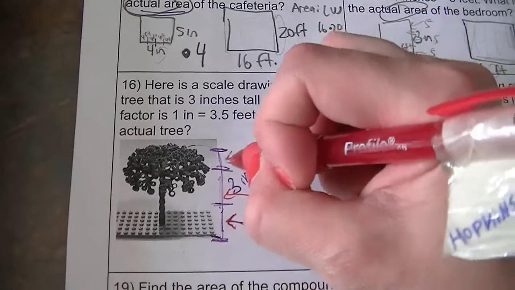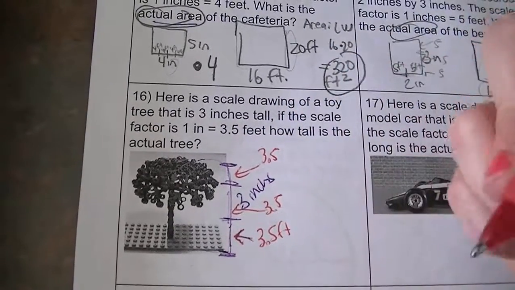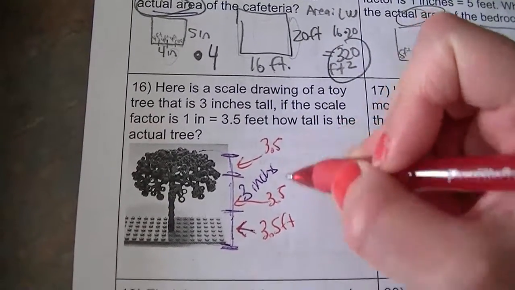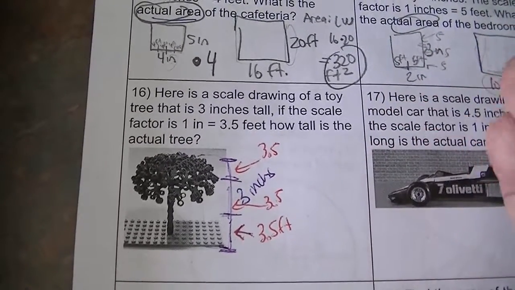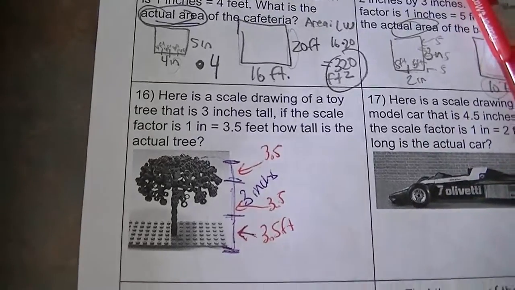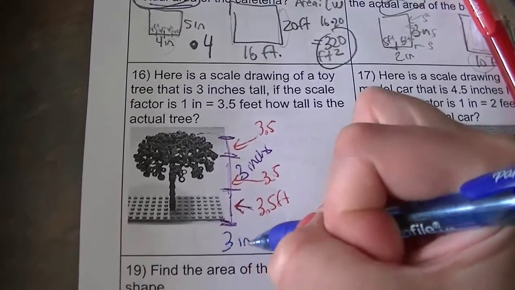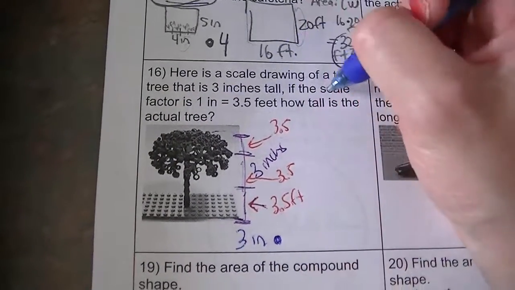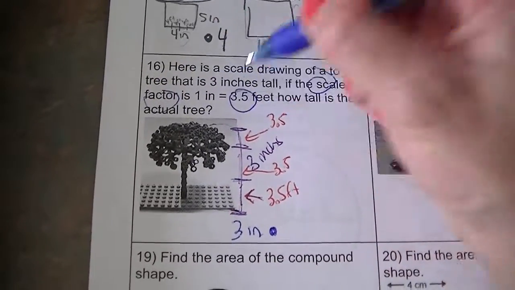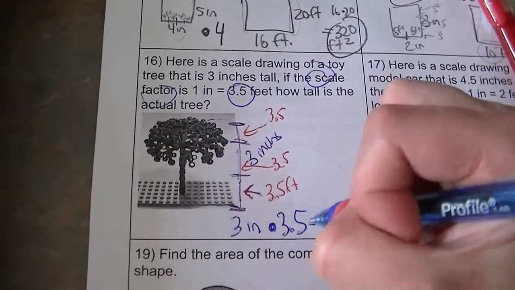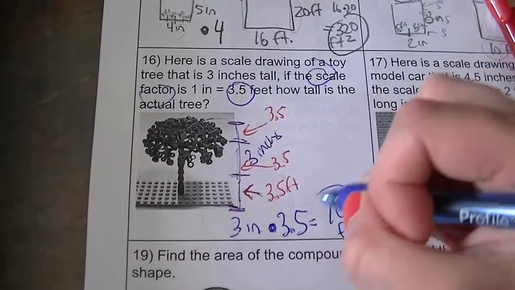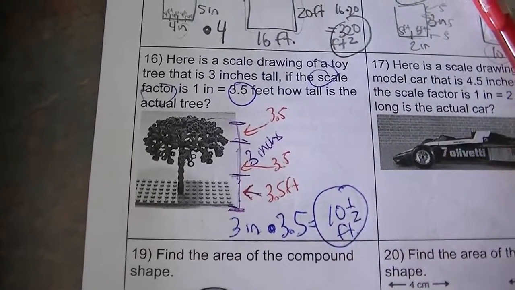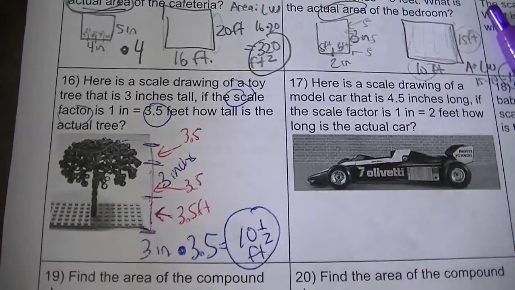I'm not labeling, sorry. So for the actual tree, I'd have to go 3.5 feet plus 3.5 feet plus 3.5 feet to get 10.5 feet. Or a faster way to do this whole entire problem is you just take your 3 inches, multiply it by that scale factor of 3.5, and you would get 10 1/2 feet. Okay, that's how tall it is. Or you could put 10.5.